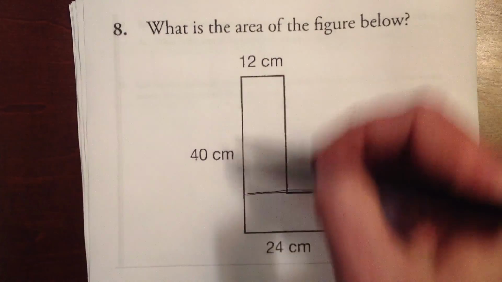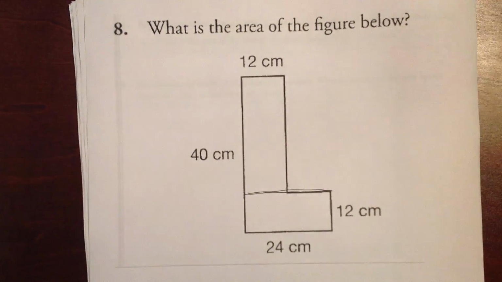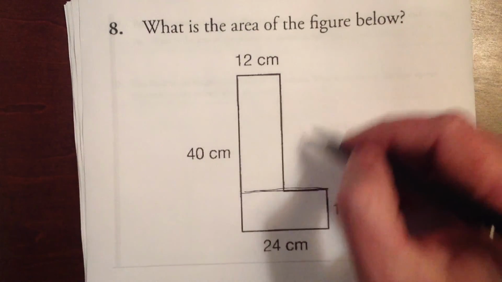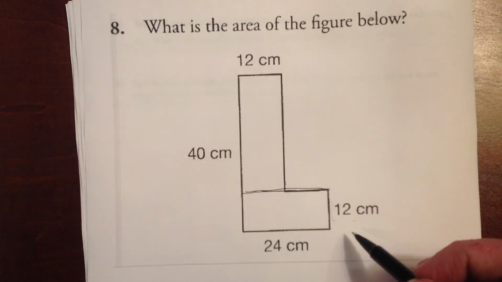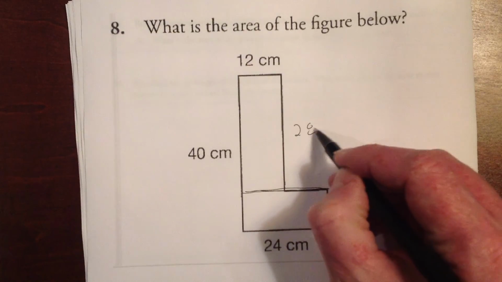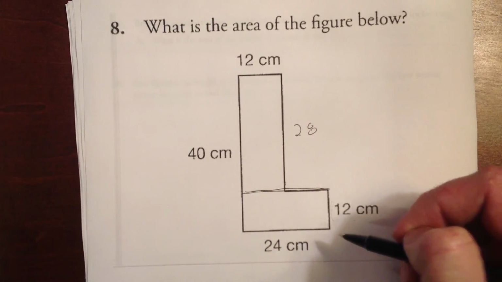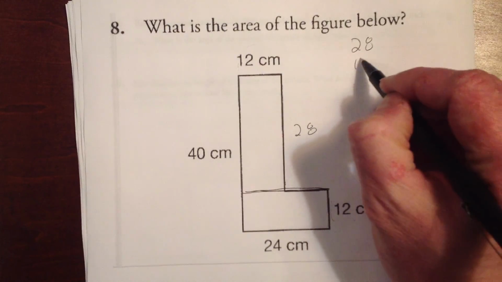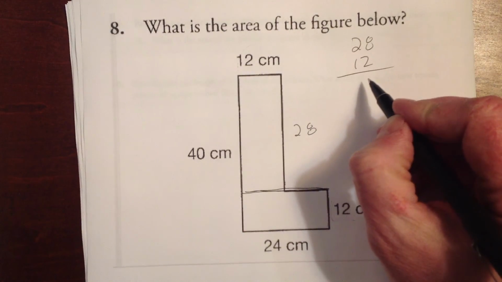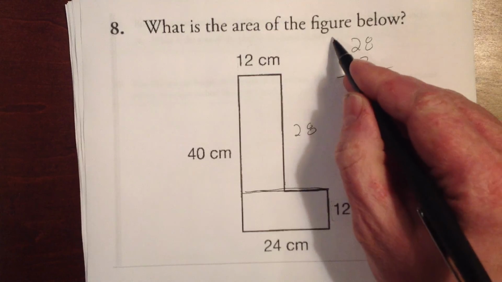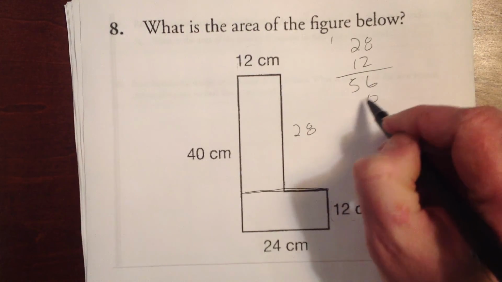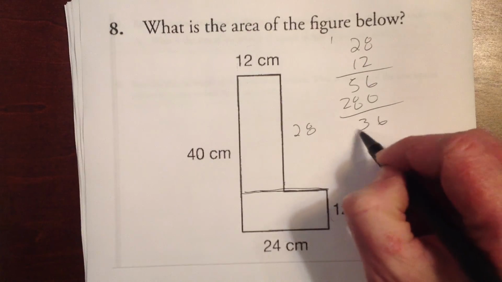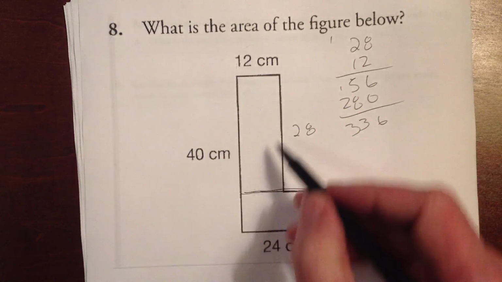Well, if I know this whole side is 40 centimeters and this right here is 12, then I must know that the length of this side is the difference between these two, which is 28. Okay. So now I know that this is 28 by 12. And the area of that is 336.